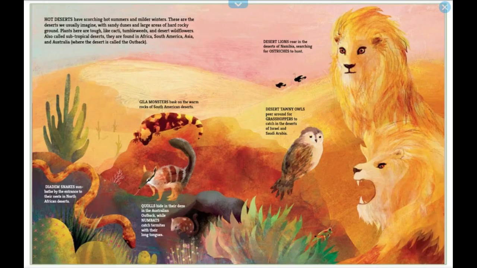Gila monsters bask on the warm rocks of North American deserts. Quolls hide in their dens in the Australian outback, while numbats catch termites with their long tongues. Desert lions roar in the deserts of Namibia, searching for ostriches to hunt. Desert tawny owls peer around for grasshoppers to catch in the deserts of Israel and Saudi Arabia.